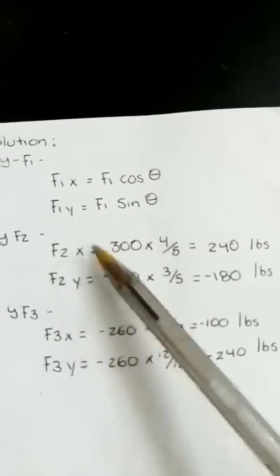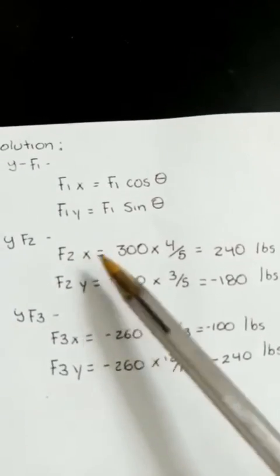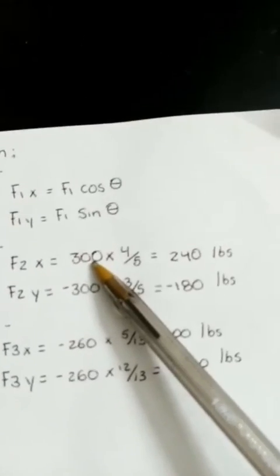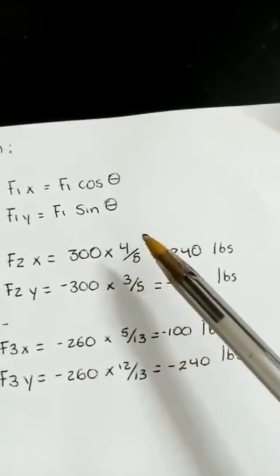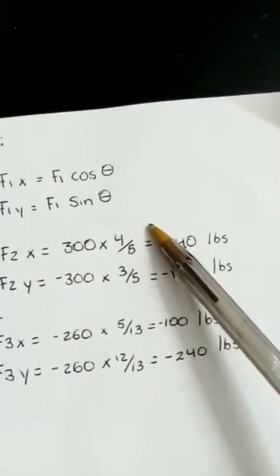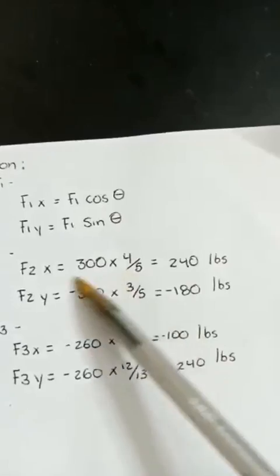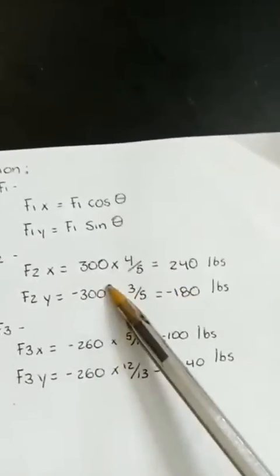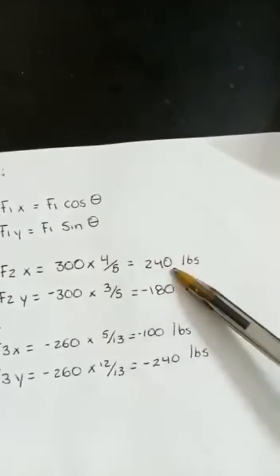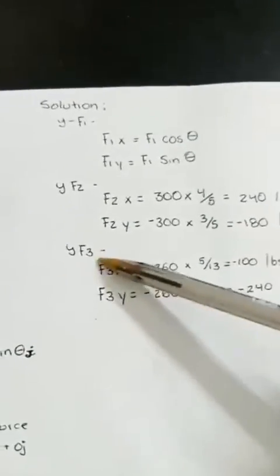As you can see, F2x in the x-axis equals 300 times 4 over 5. And these operations will give you a result, which is this. Now with F3 you do the same. You grab the information you have here.